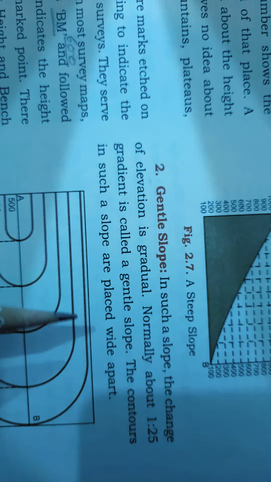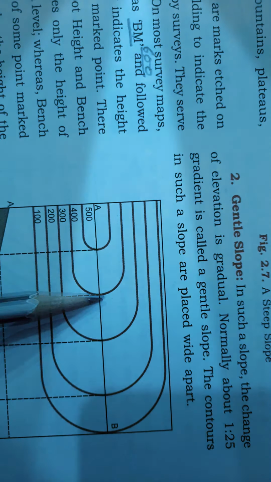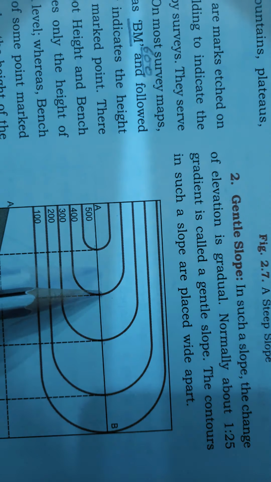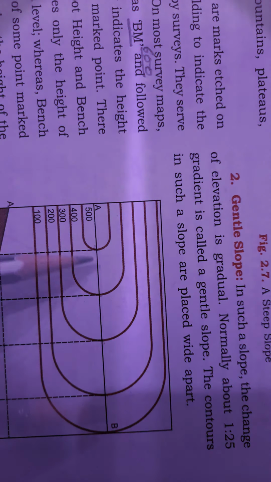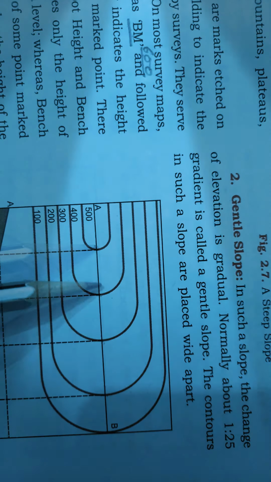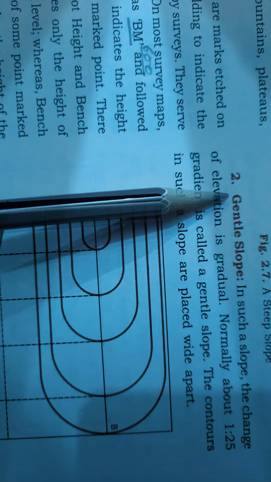And next, gentle slope. How can you recognize it is a gentle slope? Through the contour spacing. The spacing of the contours here is wider and wider. The contour lines are away from each other, so it is a wider perspective, and the space is more. So that is called a gentle slope.